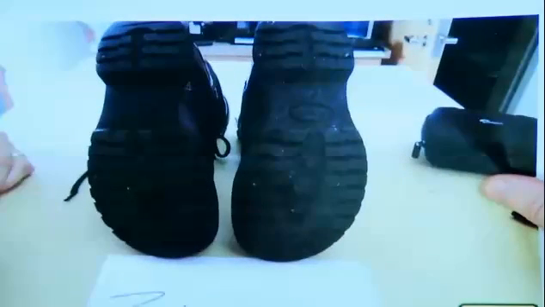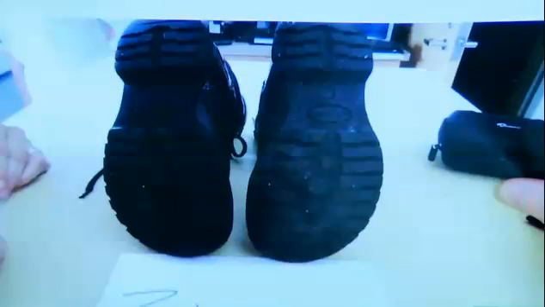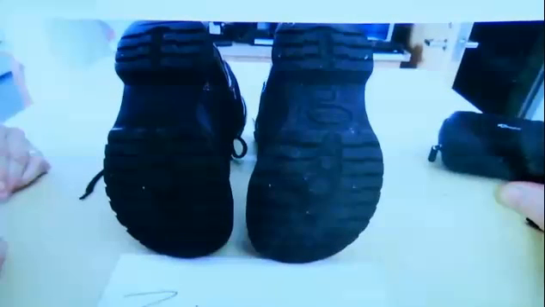Then Exhibit number 70, what's this? Those are the police boots of Officer Zimmer of the North Attleboro Police Department. And with regard to this, Exhibit 100, first of all, you recognize these boots?